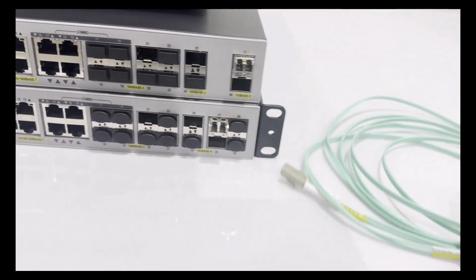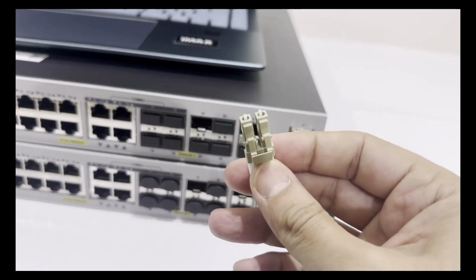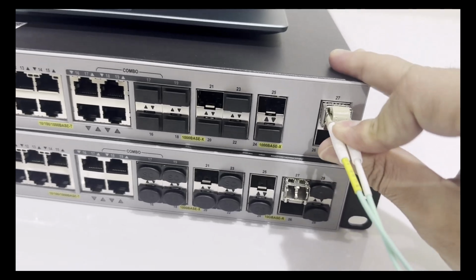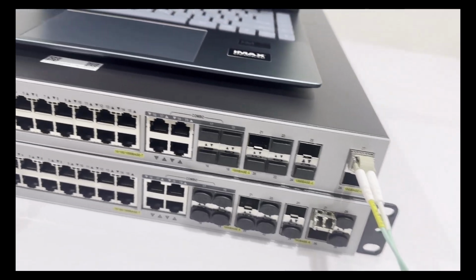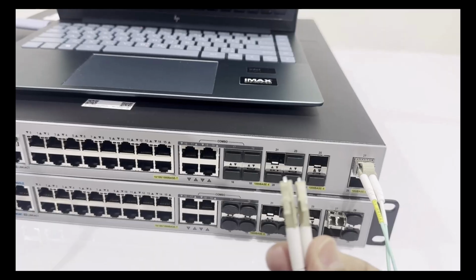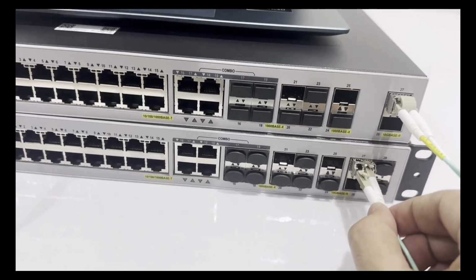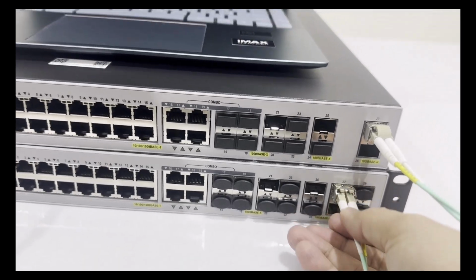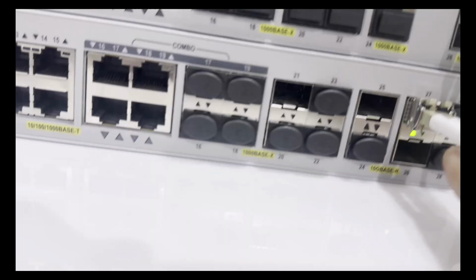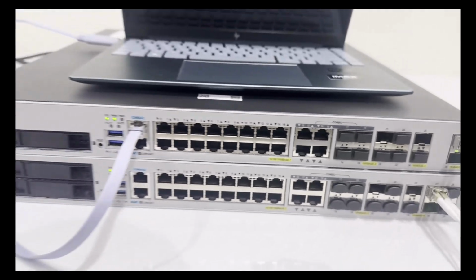Now let me take the fiber cable to connect these two ports for the HA configuration. I will connect this fiber to the first firewall. The fiber cable has been inserted. The second side of the fiber I will connect to firewall 2. You can see this is an LC fiber. Let me insert the cable into firewall 2 port 27. You can see the light is blinking and the line is up on both firewalls. On port 27 the light is blinking. Now our setup is ready. Let's move to the configuration part.